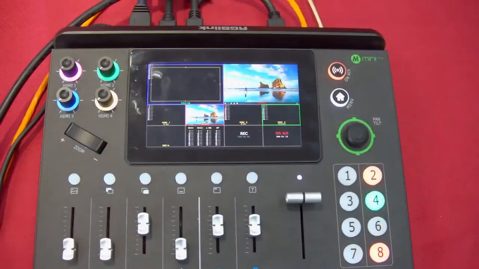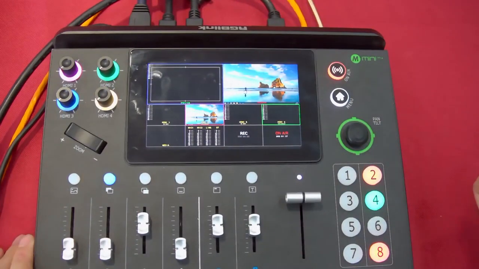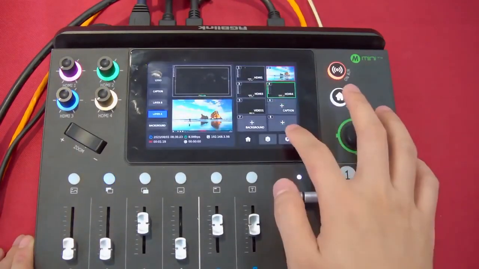So next, we want to cover how to record your program output on Minimix. So Minimix supports recording to external storage devices such as your SSD, your flash drive. So you can connect up to a 2 terabyte storage device to Minimix, also through the Type-C port 1, and you can record to that device.